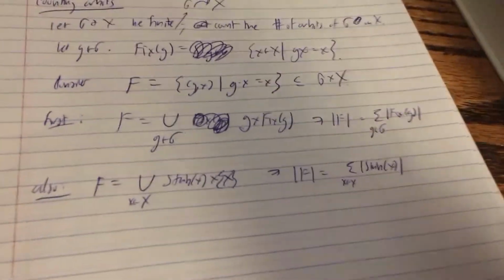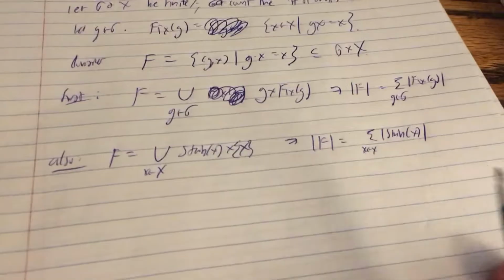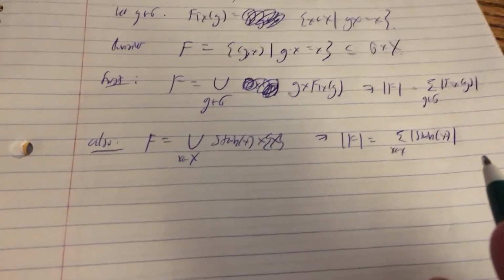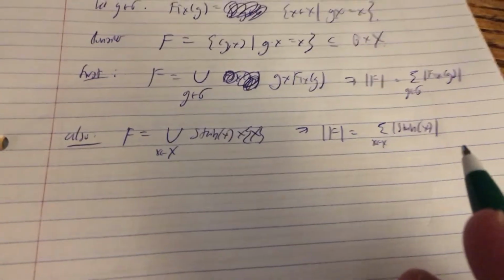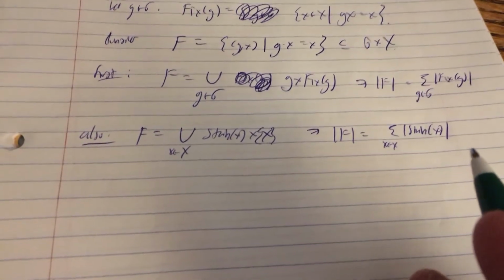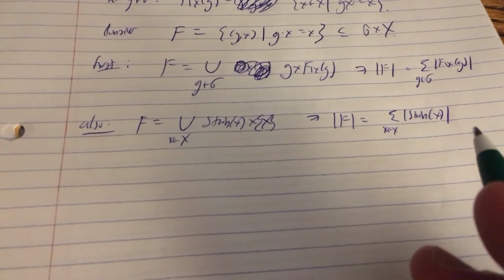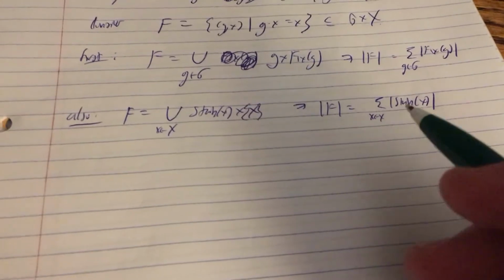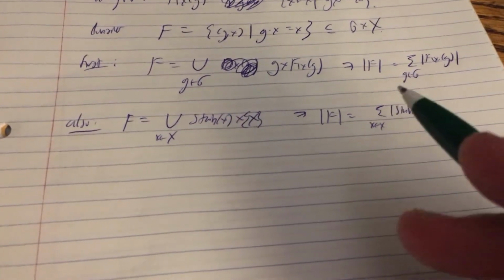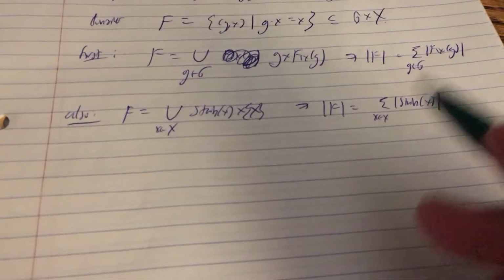Now we can put these two formulas together and get something in terms of sizes of orbits. I see that they're equal, and they're integers, so when I divide by the order of G, I get two numbers that are equal as well.